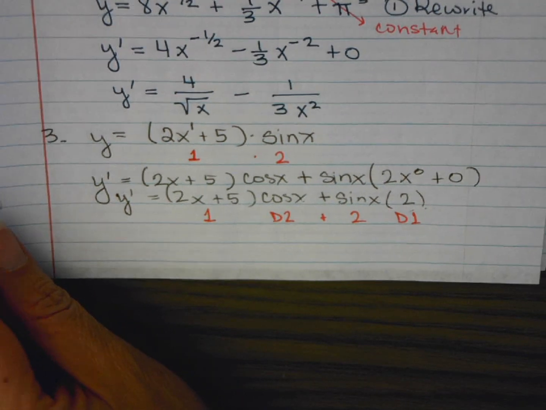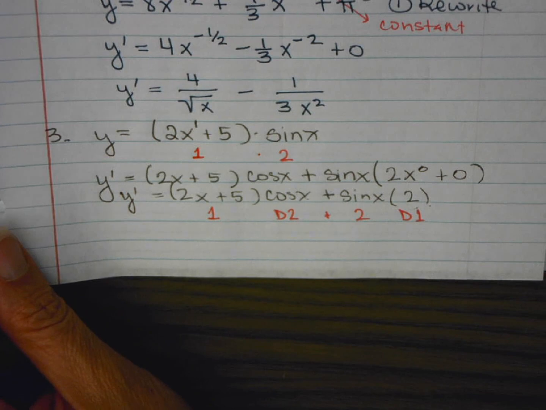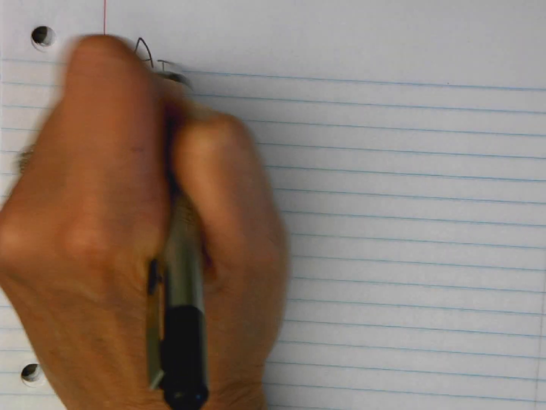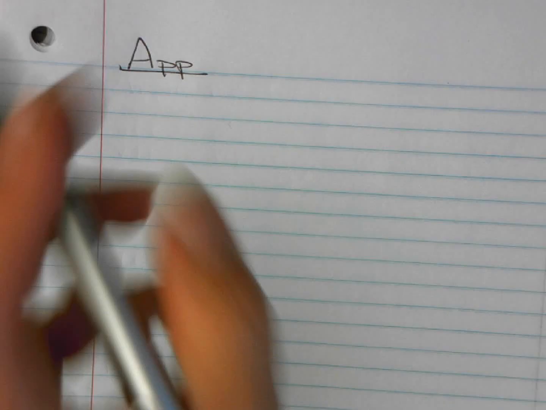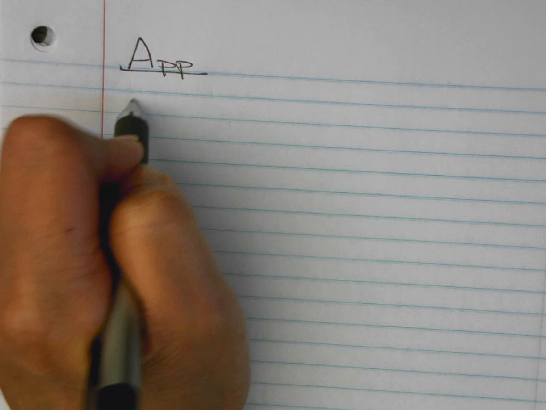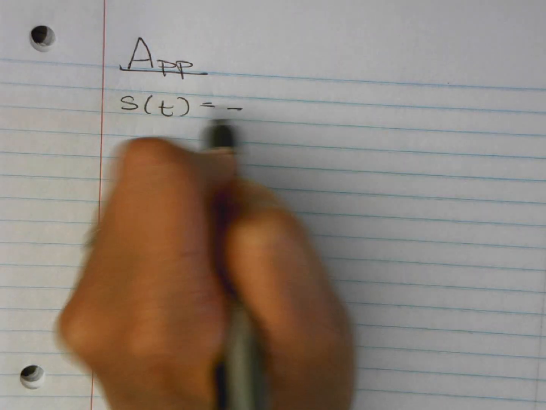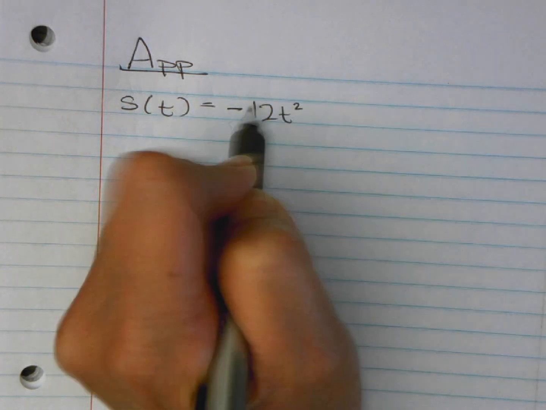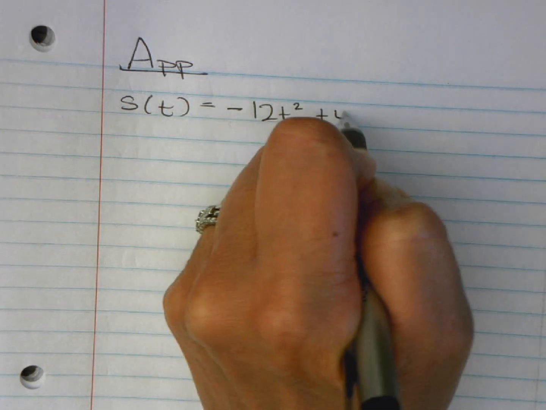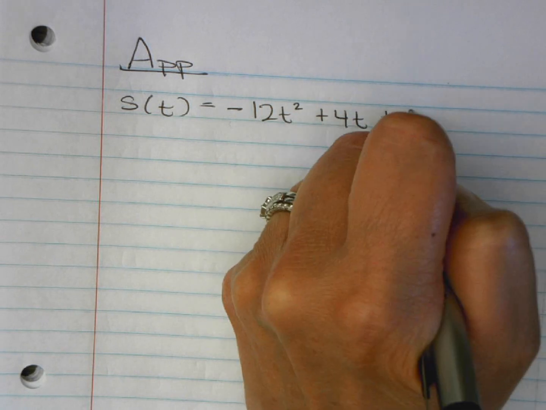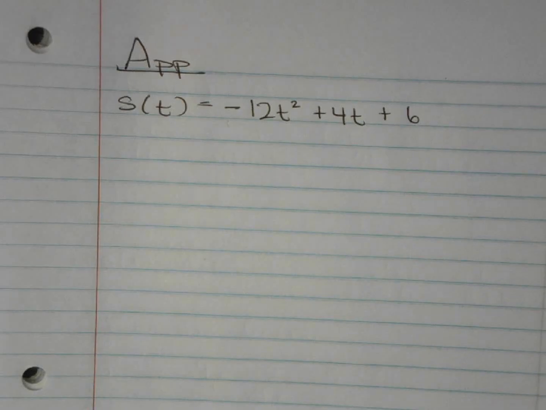And so now I want to do a couple of applications. And by a couple, I mean one. So let's take a look at an application problem. So this is our velocity one that we're going to do. We're going to be given a position function, and we're going to say that it is negative 12t squared plus 4t and then plus 6.